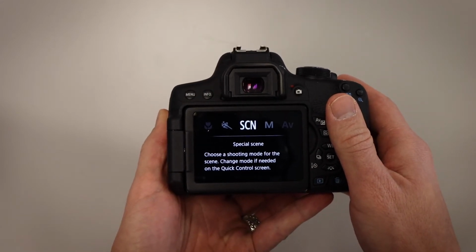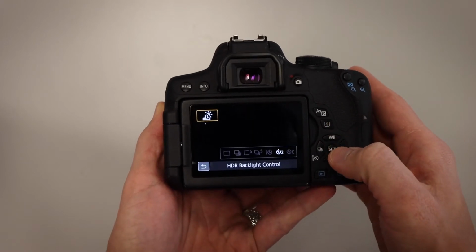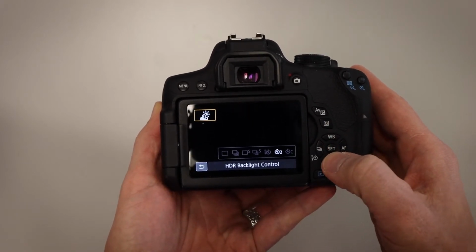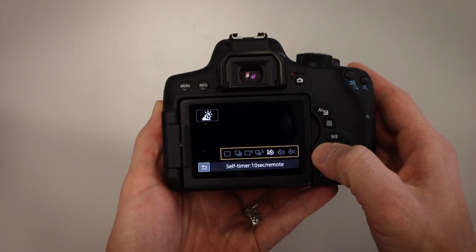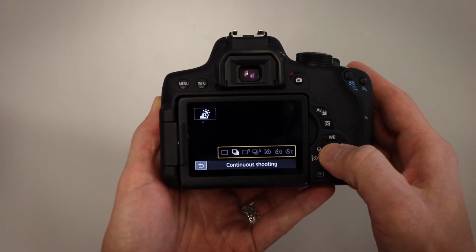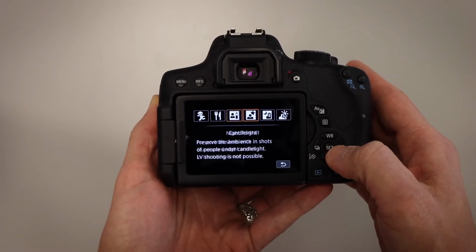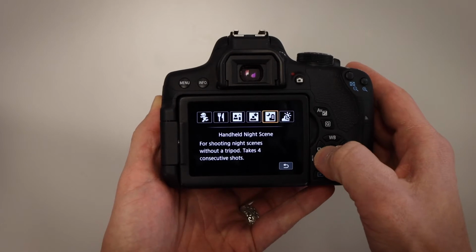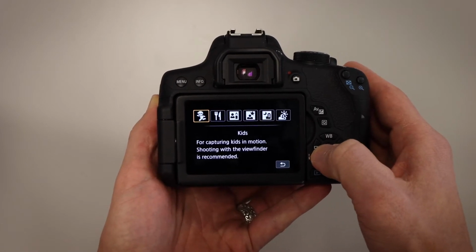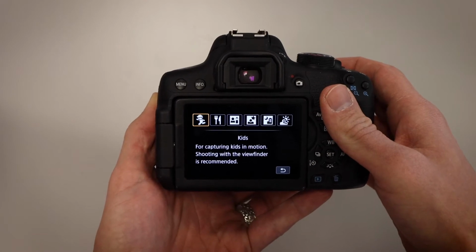Within scene mode, you can press the Q button on the back of the camera, and this will allow you to further select specific scenes such as kids, food, candlelight, night portraiture, handheld, night scene, and HDR backlight control. Keep in mind that these are all auto modes, meaning that the camera is doing its best job to accommodate the environment that you are selecting. However, as you are in control of the camera, only you can depict what is best for your needs.